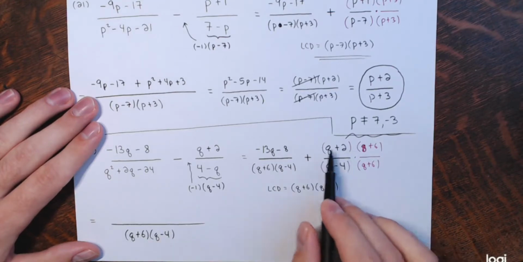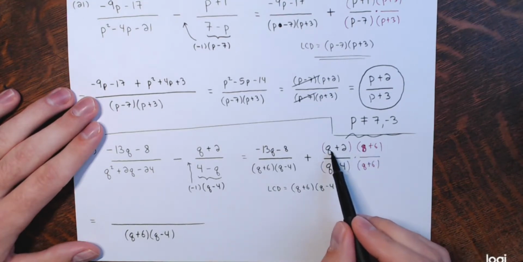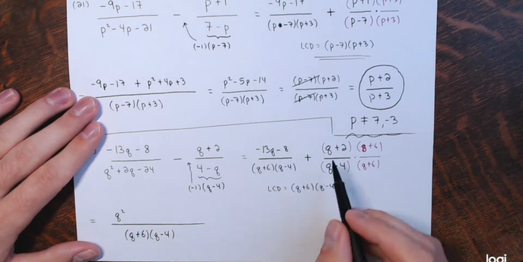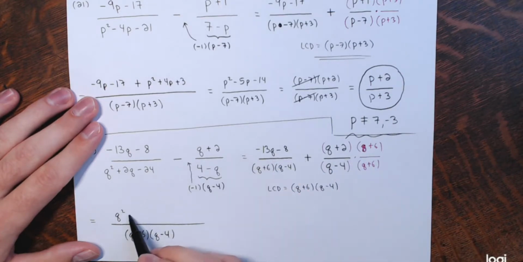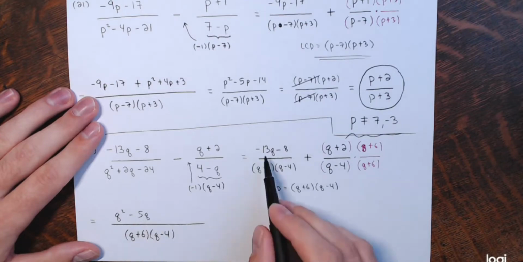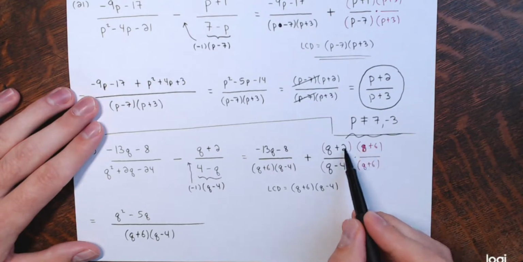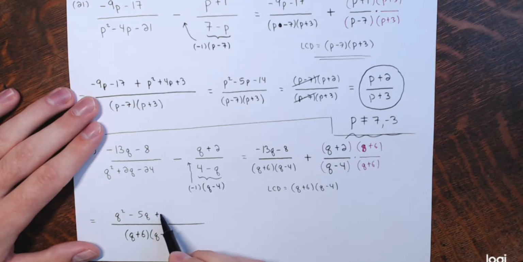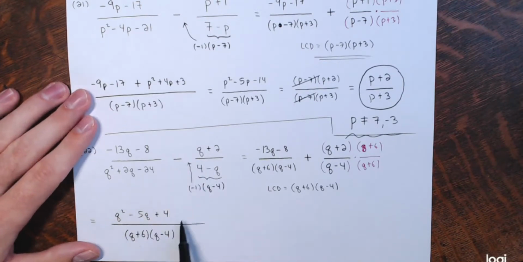And then we're just combining like terms with the numerators. Now this numerator would be q squared, and there's no q squared over here, so there's a q squared, plus 8q, but then you have plus negative 13q, that would make minus 5q. Negative 13q plus 8q. And then you have a positive 12 here, and we got negative 8 plus 12, which would make positive 4. So here's a single fraction that's equivalent to the original expression.